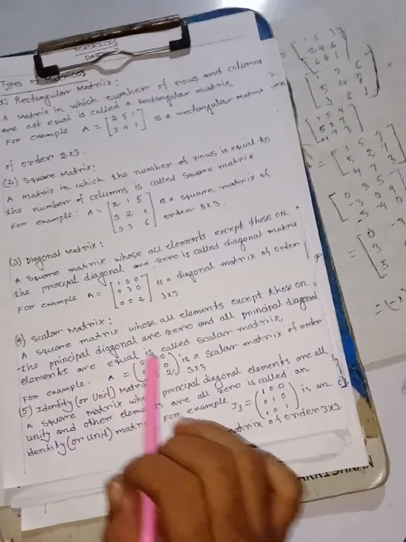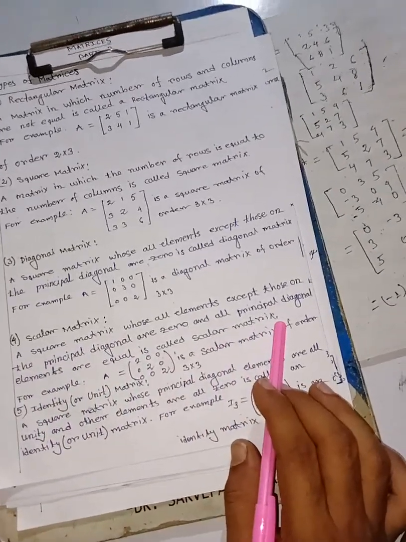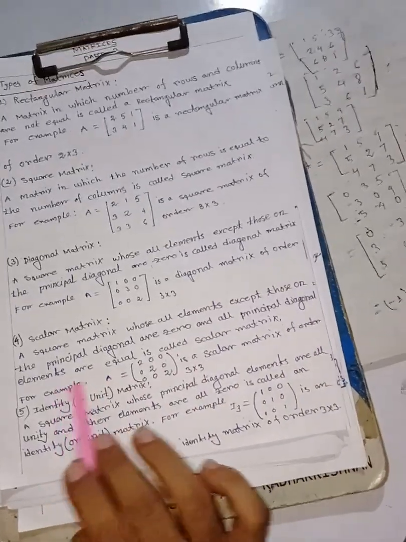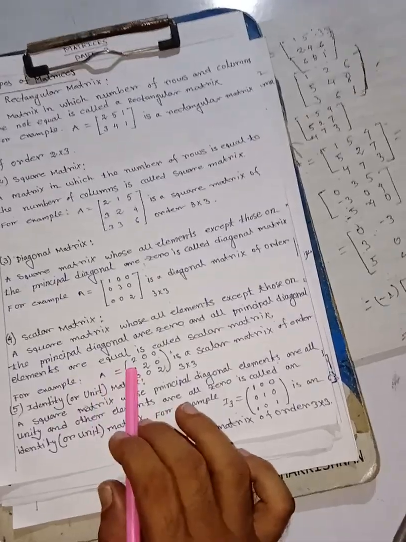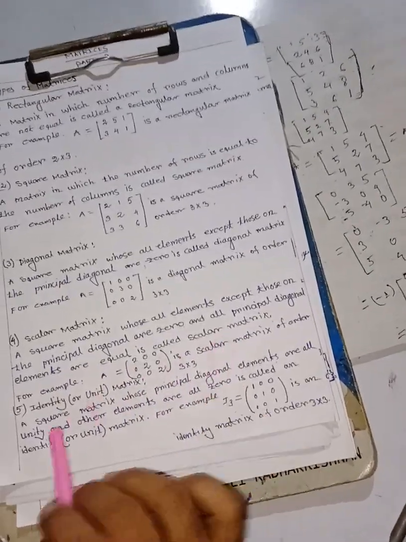A square matrix whose all elements except those on the principal diagonal are 0 and all principal diagonal elements are equal is called a scalar matrix.